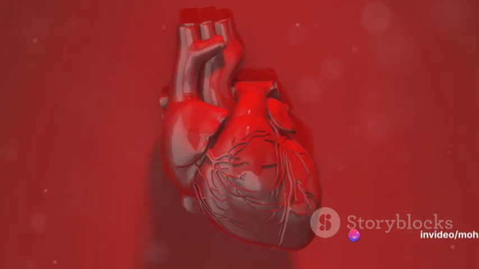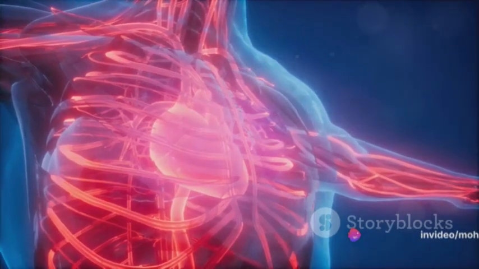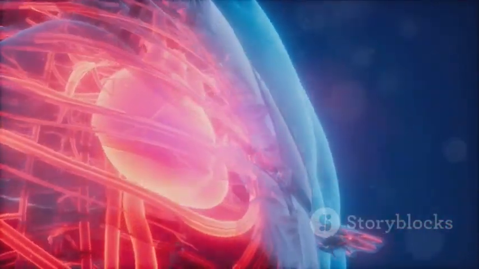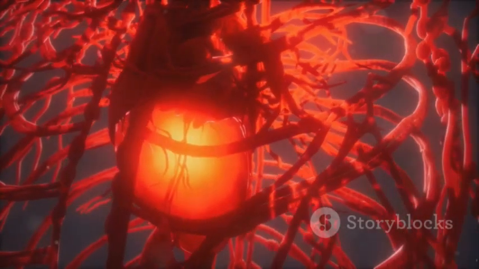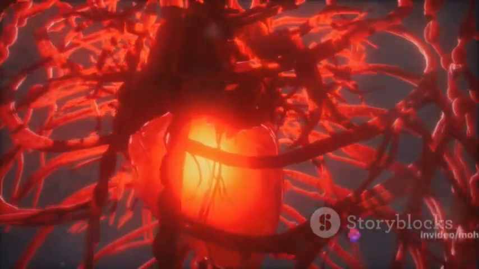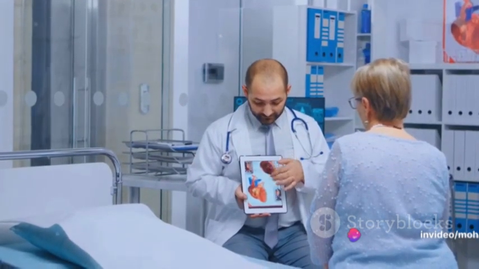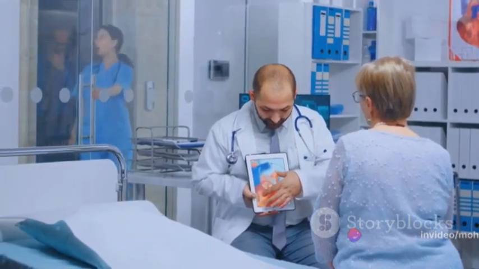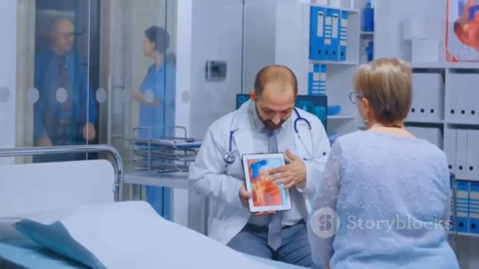Now, let's talk about coronary arteries. These are the major blood vessels that supply your heart with blood, oxygen, and nutrients. They are crucial for the heart's function and survival. When atherosclerosis happens in these arteries, it's known as coronary artery disease, the most common type of heart disease.